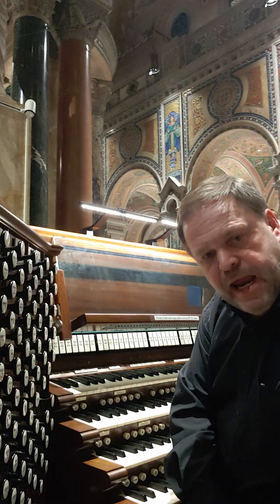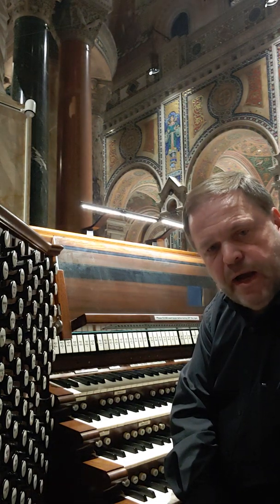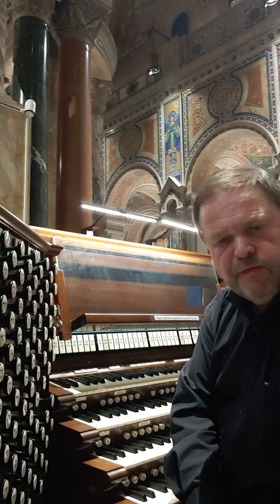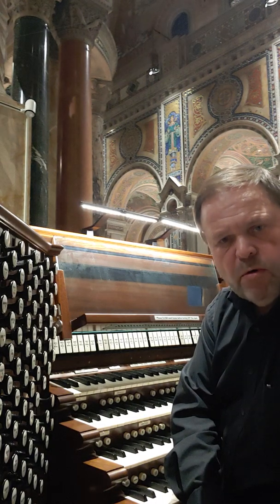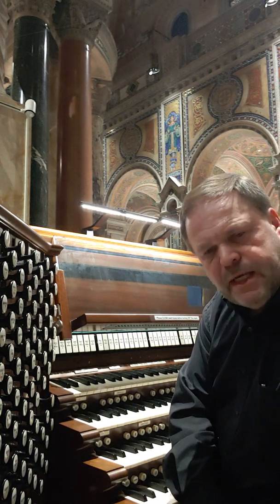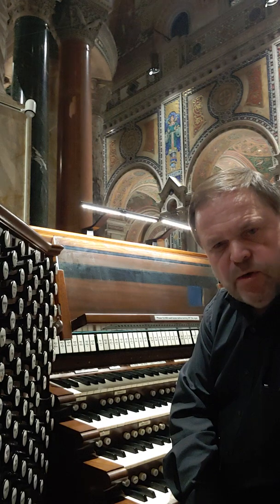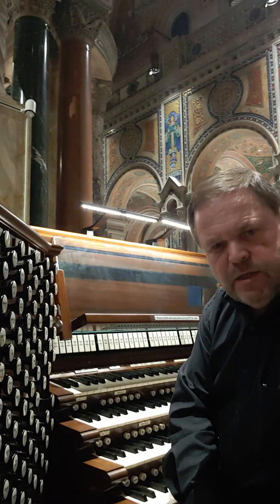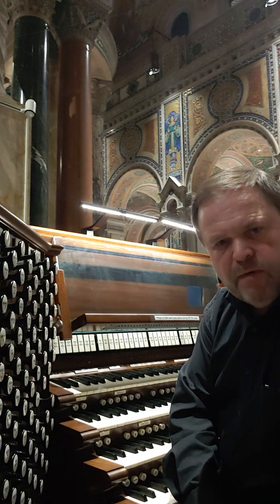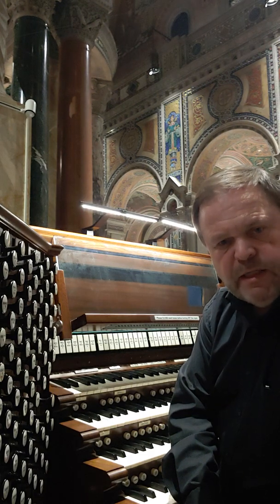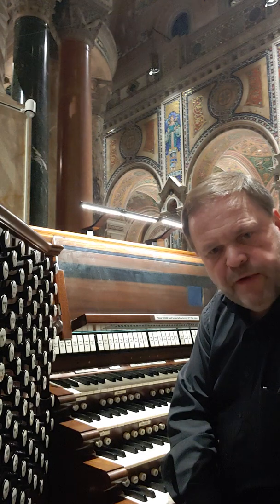Some of the stop names are actually reminding us of instruments that we've heard of, like flute or oboe or trumpet. But the organ does not really want to imitate those instruments. It just is reminding us of where those sounds come from. And I'm going to demonstrate a little bit the different families of stops that we have.